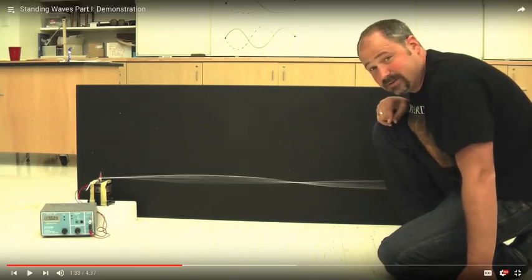So I just want to pause it there. I can't use my pointer, can I? Oh, there, I can do that. So right here, it looks like the string is occupying this whole area, right? Because it's going up and down. Oh, and pause it, there we go. There's the high-speed camera. You can see it's actually going up and down, but it looks like it's occupying the whole space.